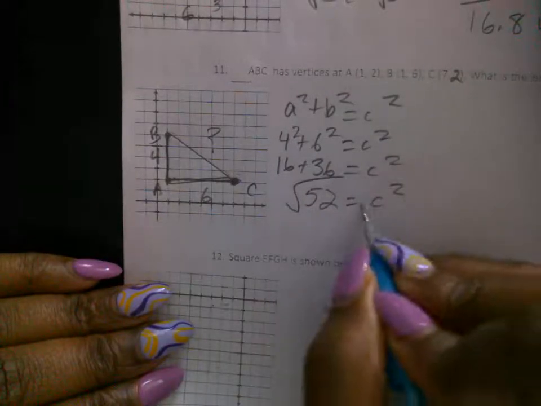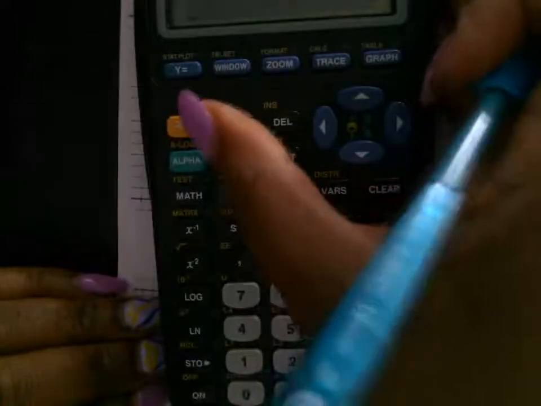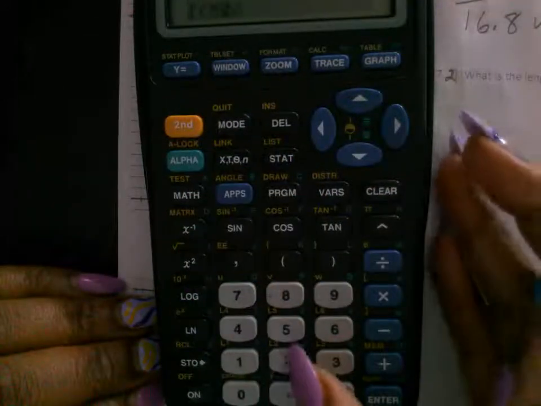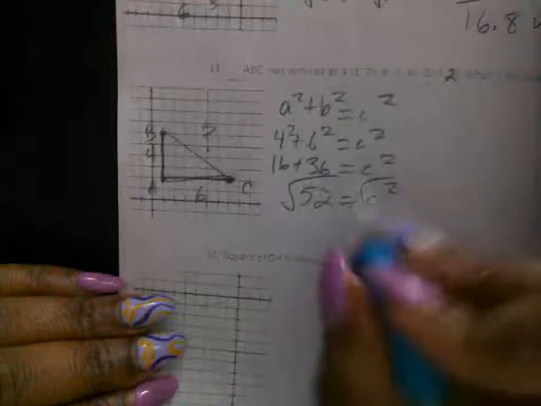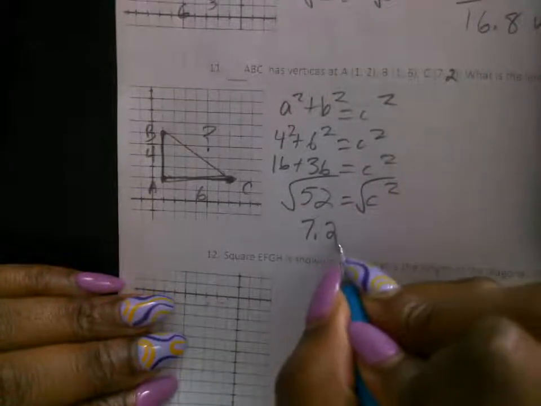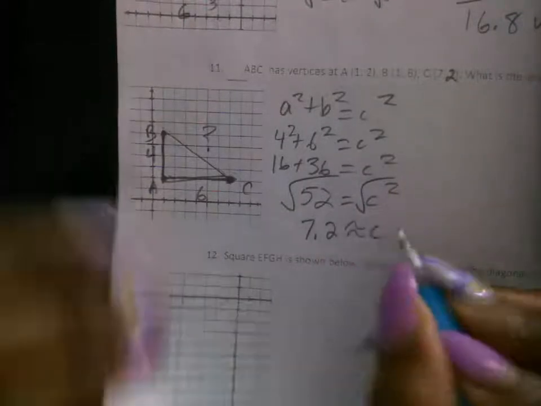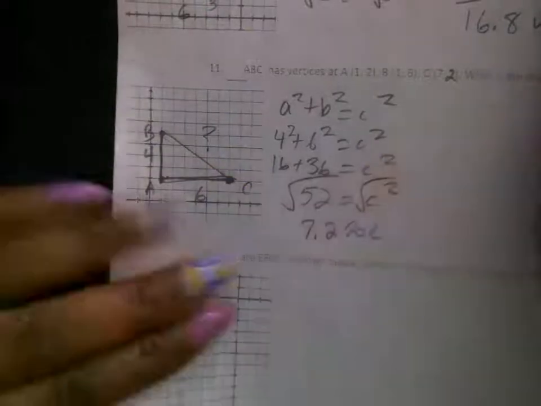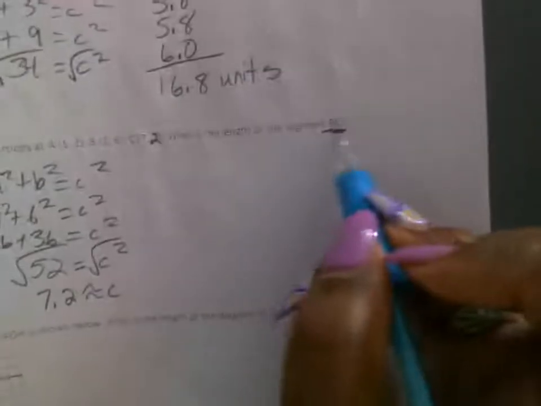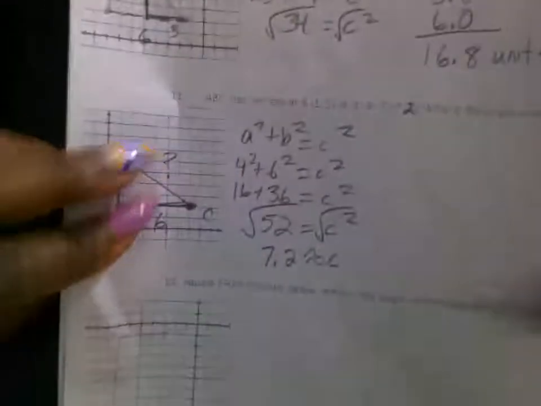Okay? So now we find the square root. So let's do square root of 52. And that gives us about 7.2. Okay? So this length right here, BC, see how it's asking for BC? That length is about 7.2. Okay? All right, so now let's look at this square.